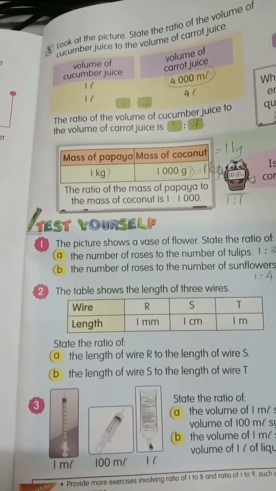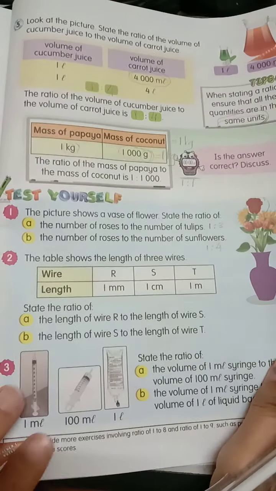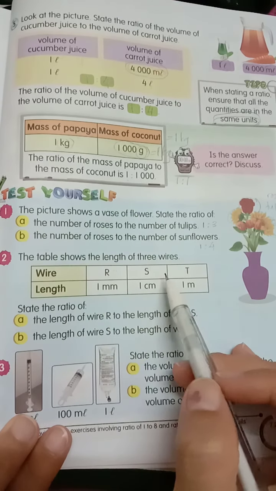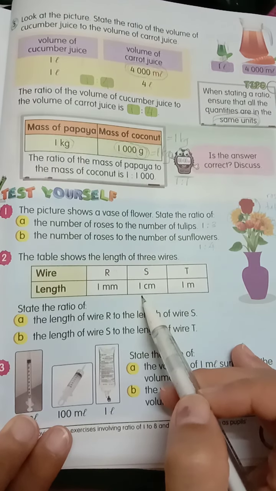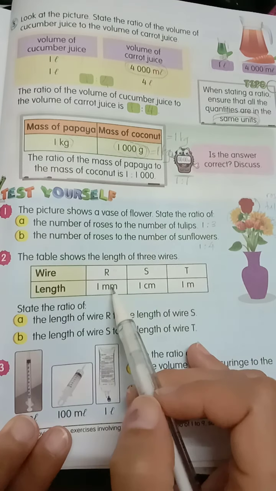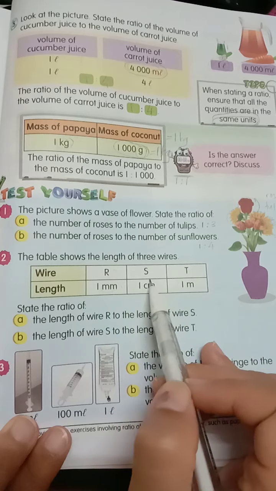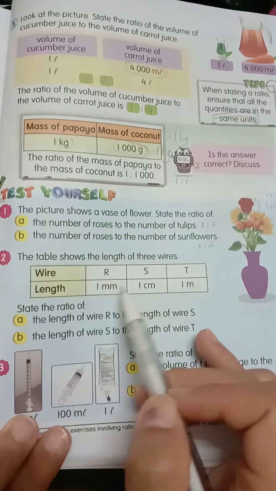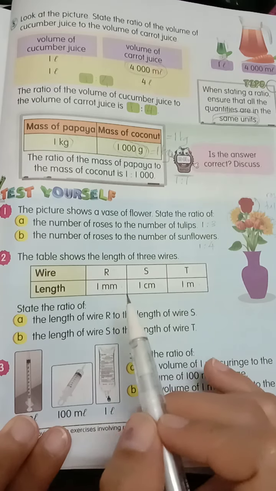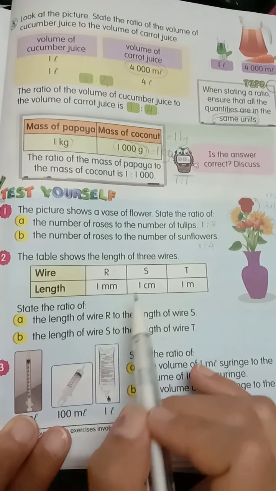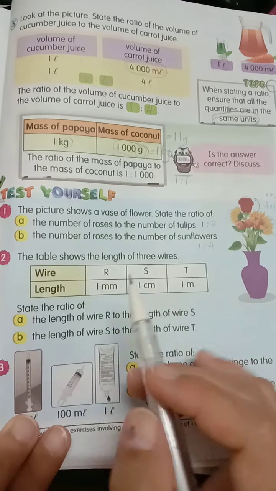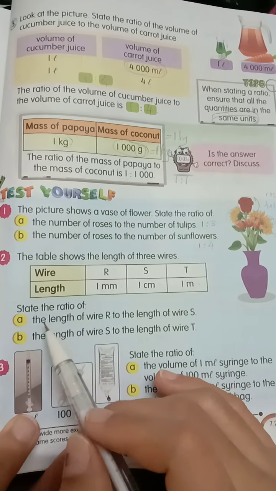The table shows the length of 3 wires. So wire R is only 1 millimeter. Wire S is 1 centimeter. Wire T is 1 meter. If you look at here, please take note of the units. There are different units. You need to state the ratio in the same unit. Okay? So let's see here.